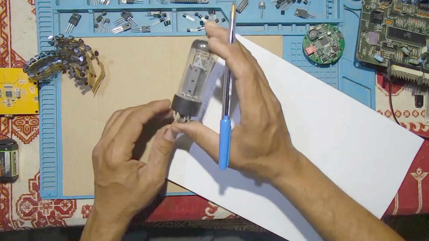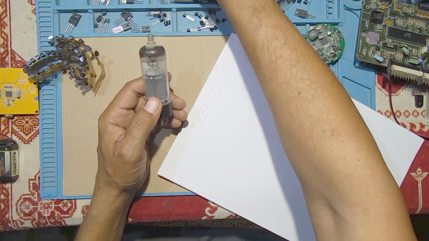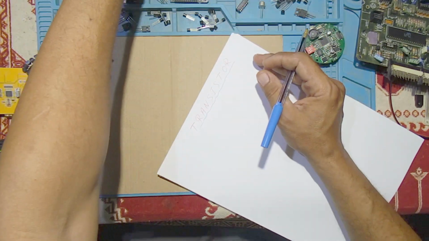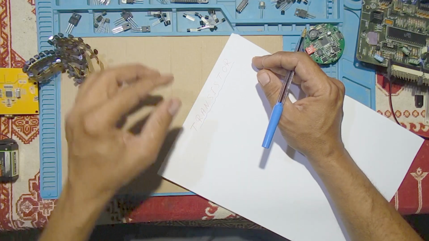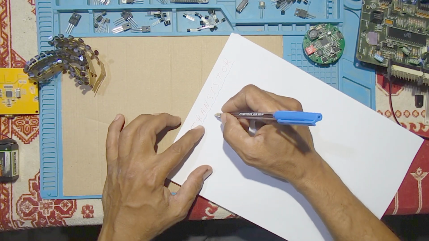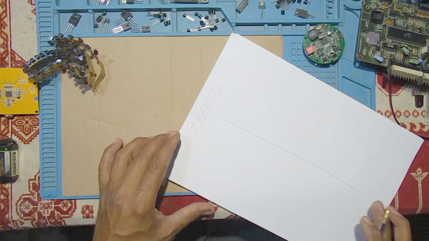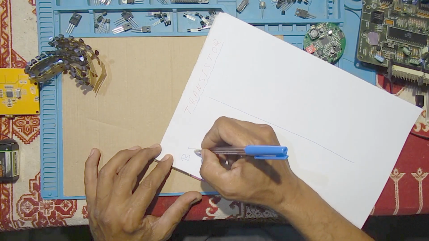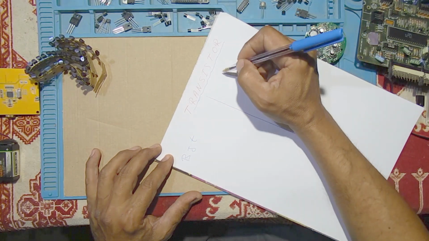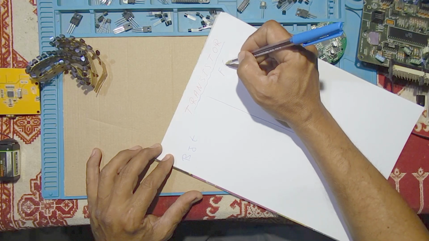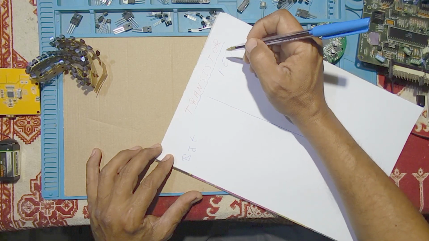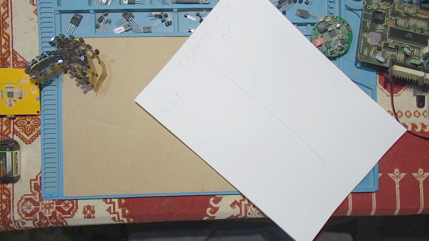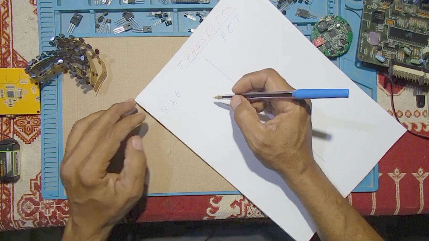Those transistors are the successor of the vacuum tube, the old amplifier. We have two major families of transistors: the bipolar junction transistor (BJT), and the field effect transistor, the FET. For the BJT, we have two families.